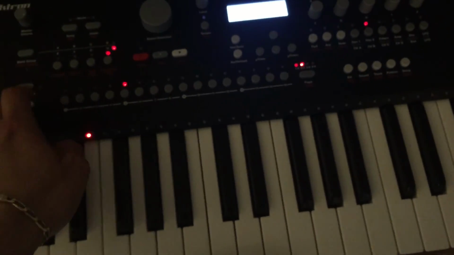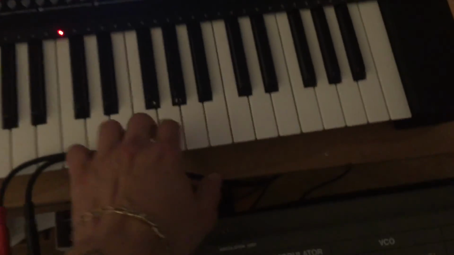Now you can change and transpose your sequence.